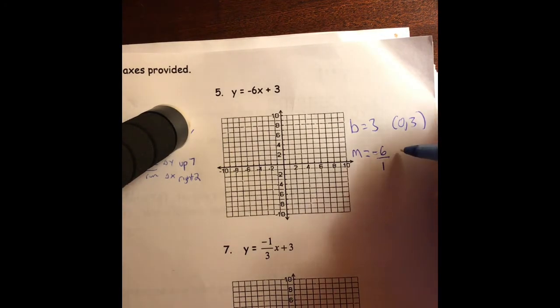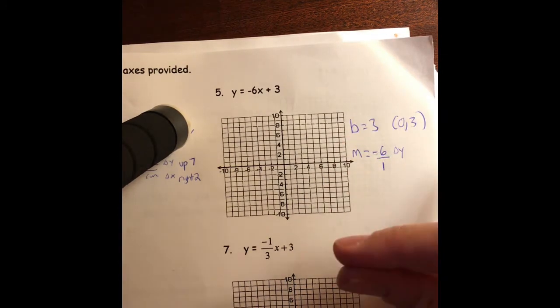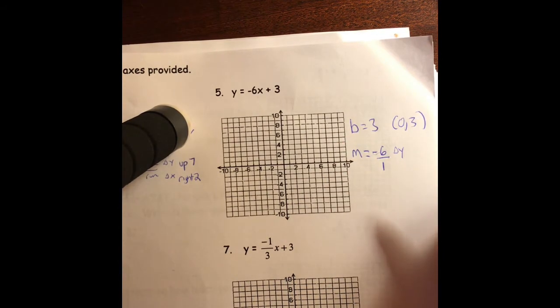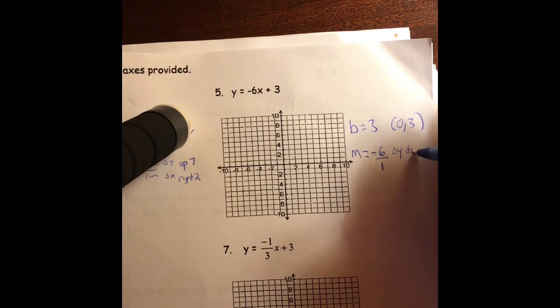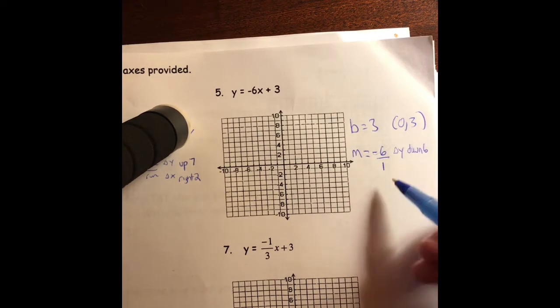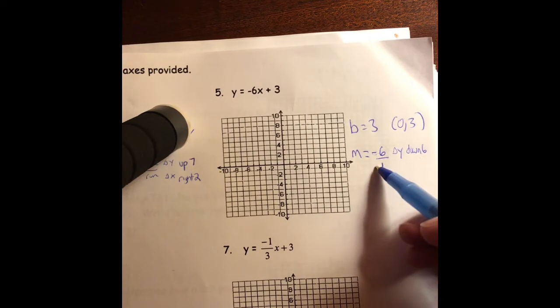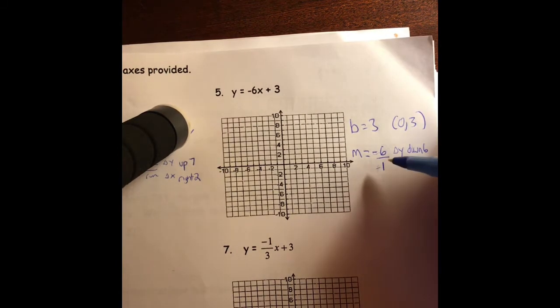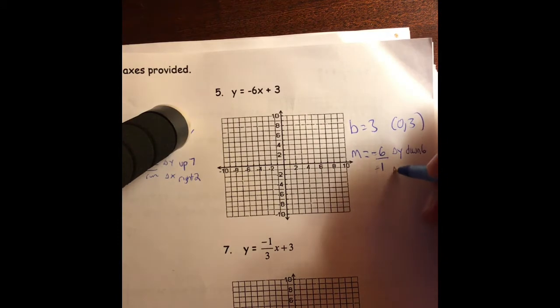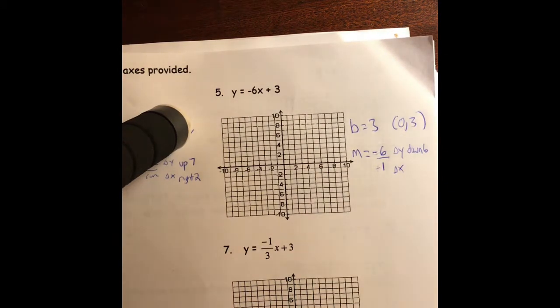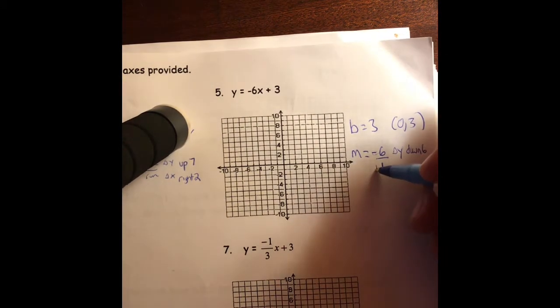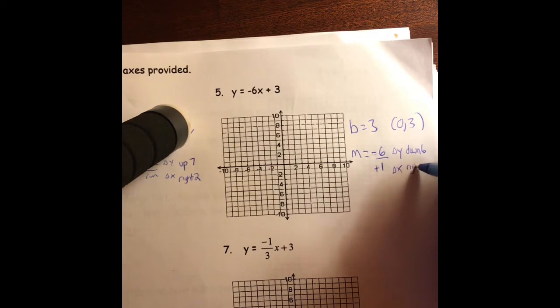So what we're going to do is the top number is your change in y, so that's your vertical change, your up and down. So if it's -6, you're going to go down 6. And then the bottom number is your change in x, which tells you whether you go left or right. If it's positive, you're going to go right 1.